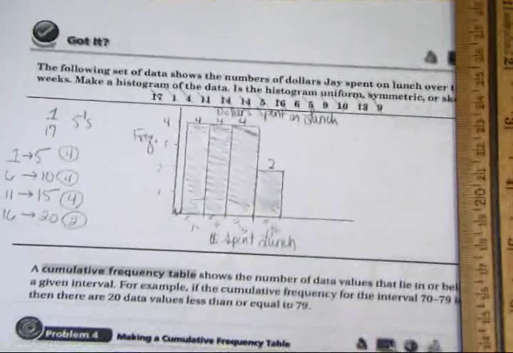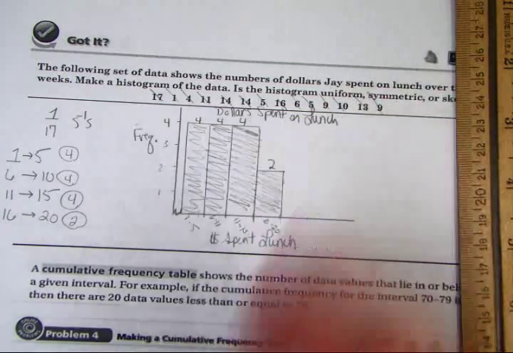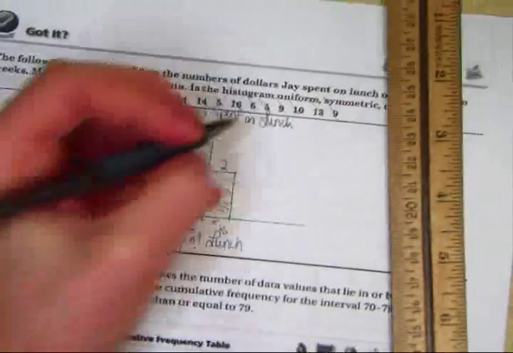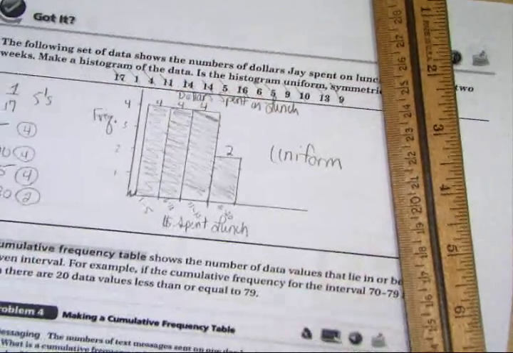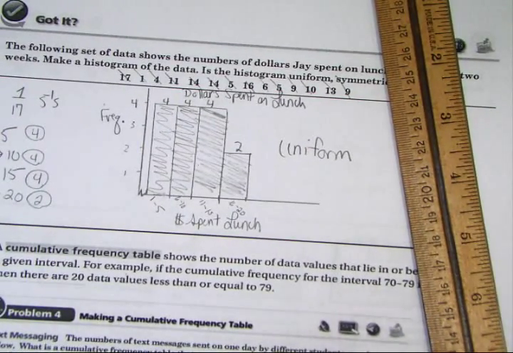Okay, so the question is, would you consider this uniform, skewed, or symmetric? I would consider this one pretty uniform. Yeah, this one's a little bit off kilter, but in general, they're all right around $4. So we're going to call this one uniform. Again, uniform doesn't mean that it's perfect. It means what does it tend to look like.